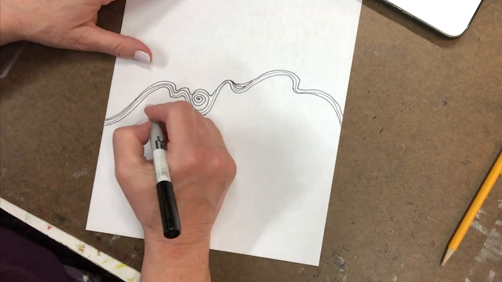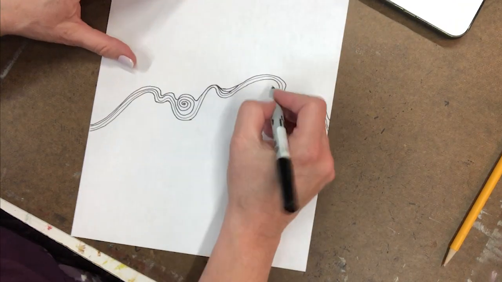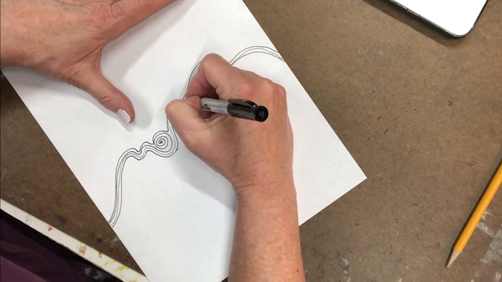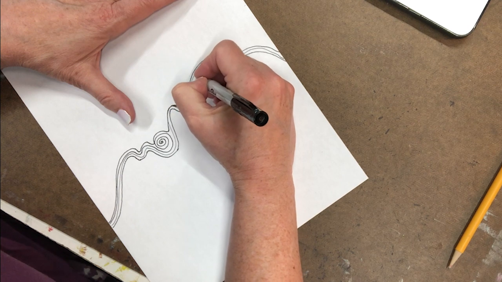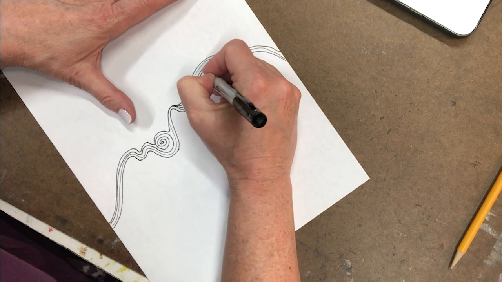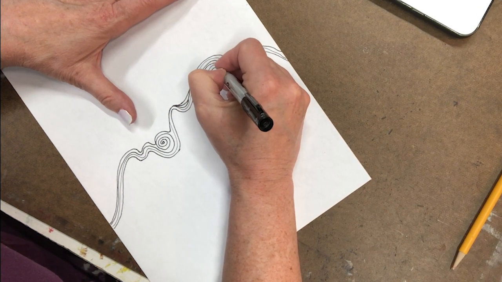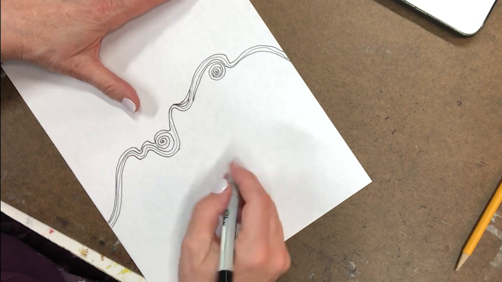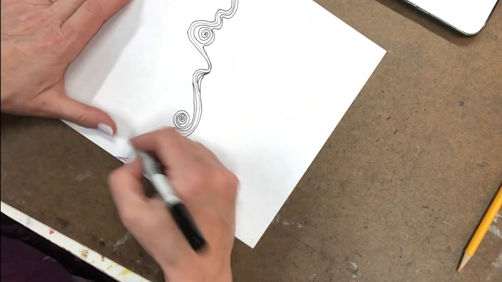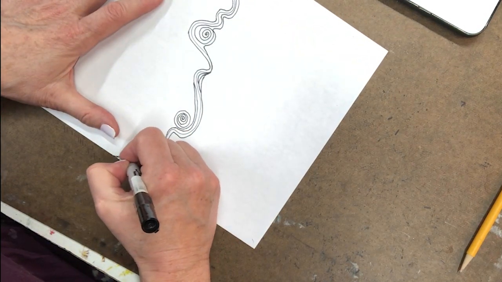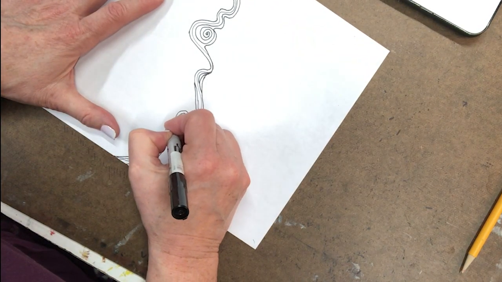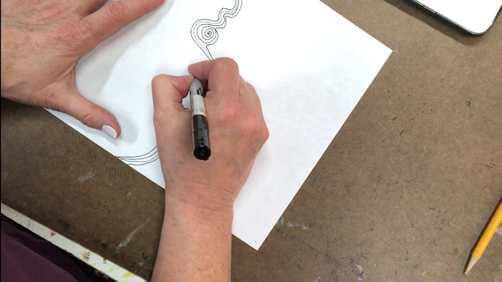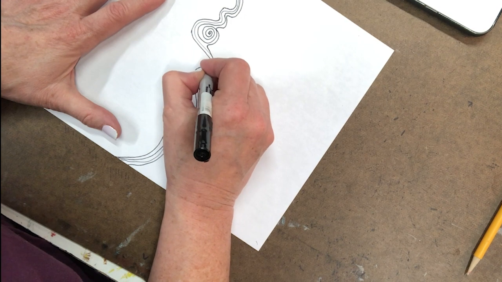So let me go on to the next one. I think I'd like more of these. I'm going to put a spiral right in there. So I'm going to actually start by coming away from this line and putting in a really dense spiral, lots of curls in it. All right, and then, as I said before, you can then take your next line and have it just go around that spiral. Let's put a teeny tiny spiral here.